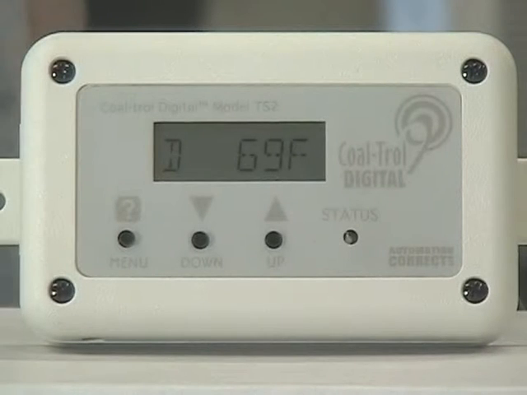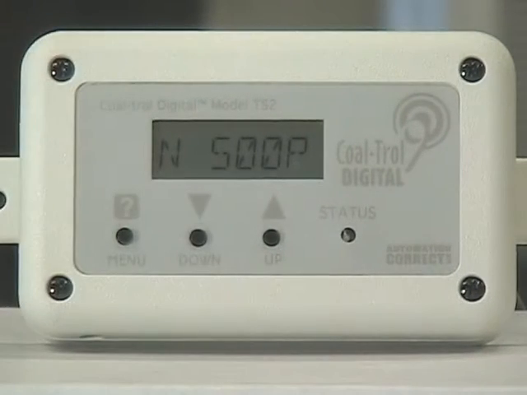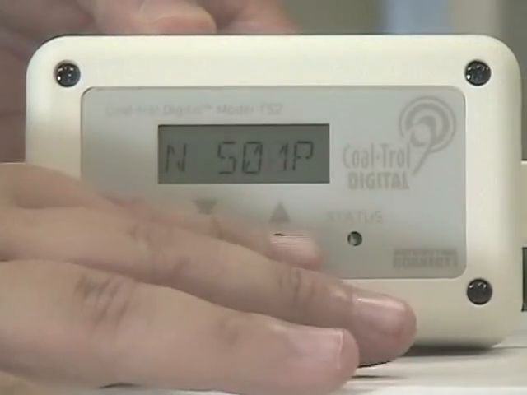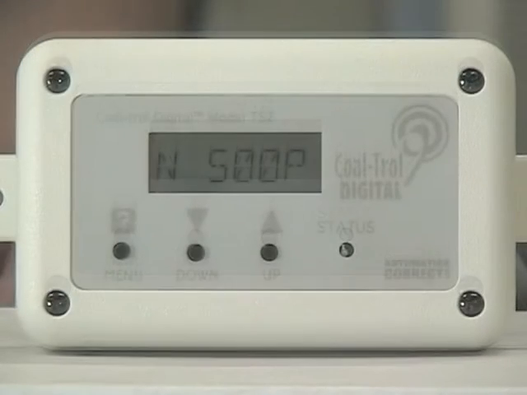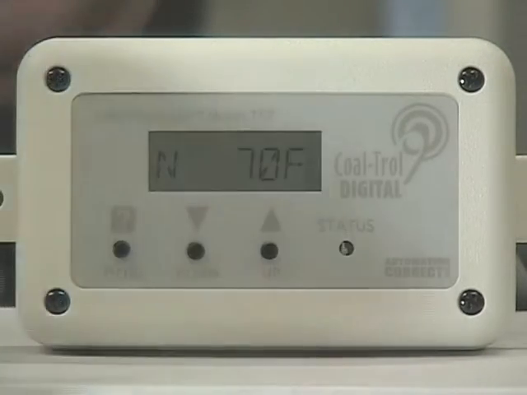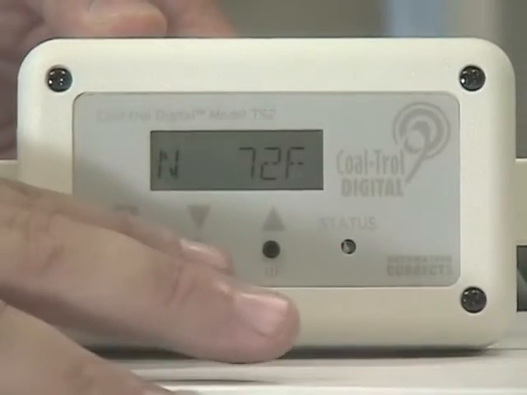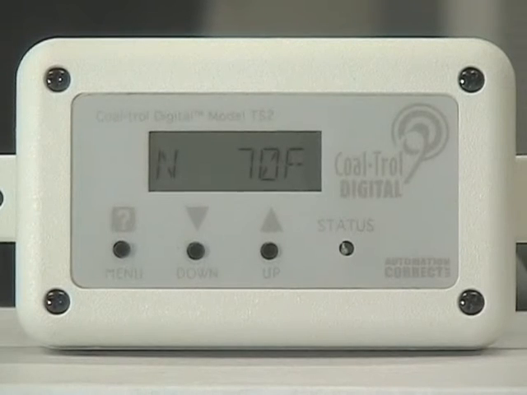The next press of the menu button will enter the nighttime set point time display. If you want to change the time, use the up and down buttons as before. And lastly, press the menu button again to access the nighttime set point temperature display. The up and down buttons will change the set point temperature. You can press the menu button again to get back to the round-robin display, or you can leave it alone, and in 30 seconds it will return on its own.